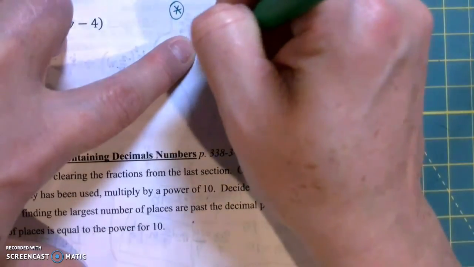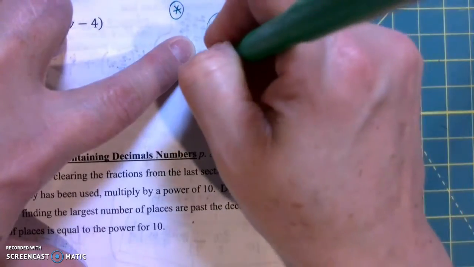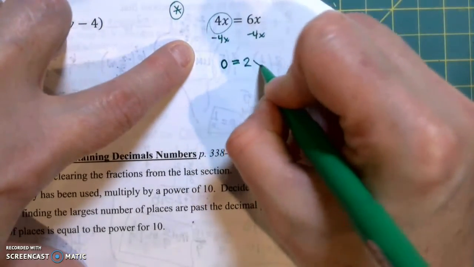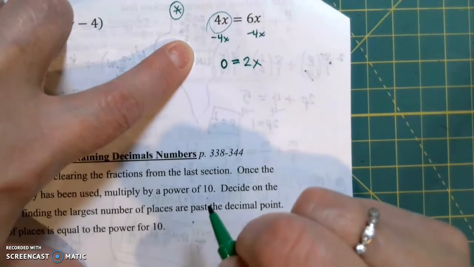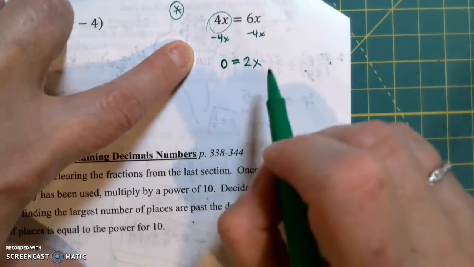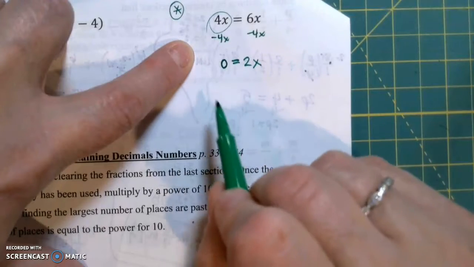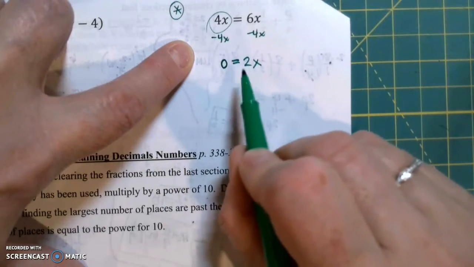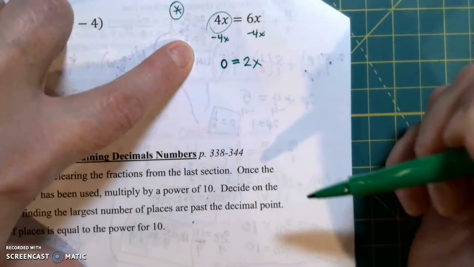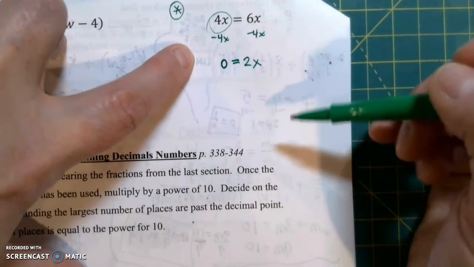So I will subtract 4x from both sides. Over here, I'm going to get 0, and over here, I'm going to get 2x. Looking at this, think about how we undo this. We're just following the typical rules that we follow when solving.